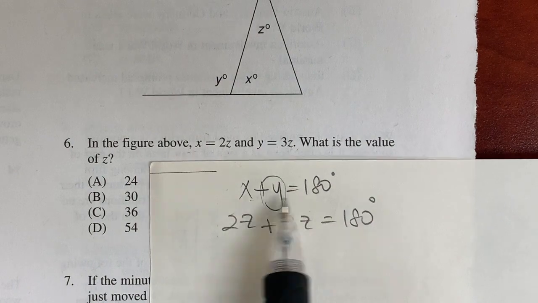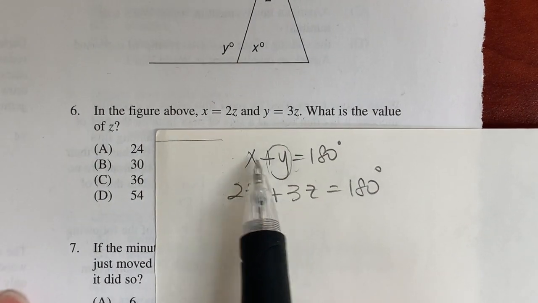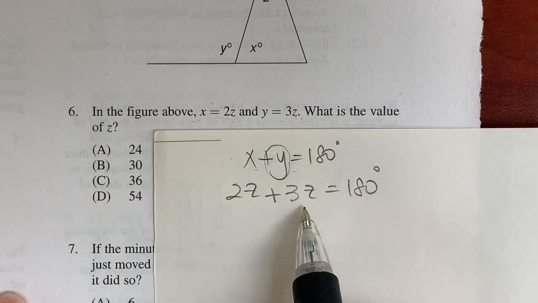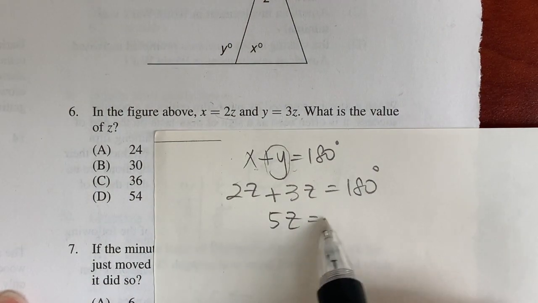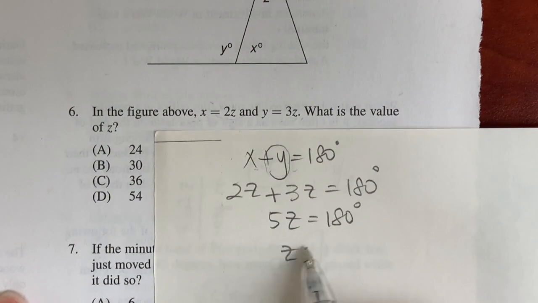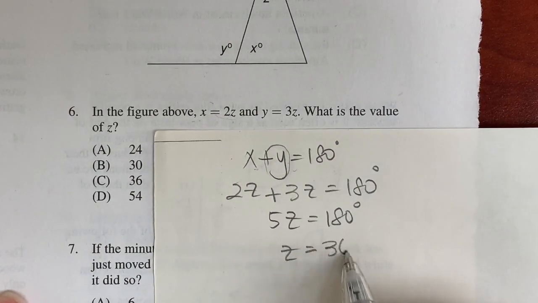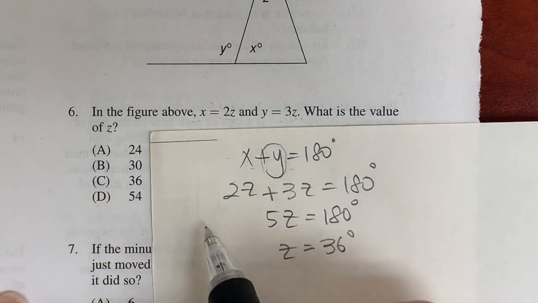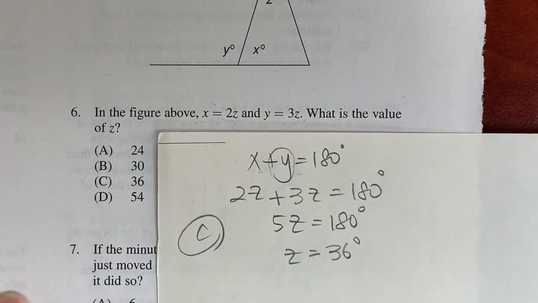So I'm just substituting this x and y with the information given. So 2z plus 3z is equal to 5z equals 180. So z will be 36 because 180 divided by 5 will be 36 degrees, which then the answer will be C.